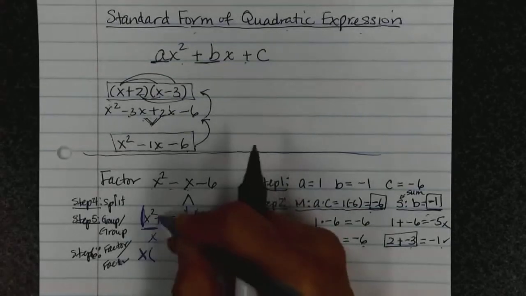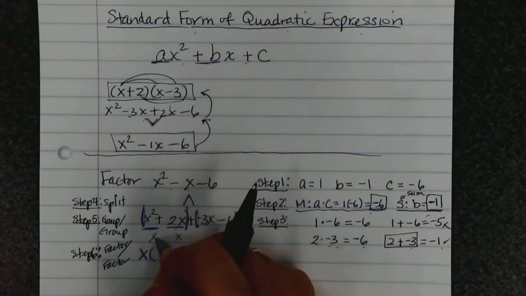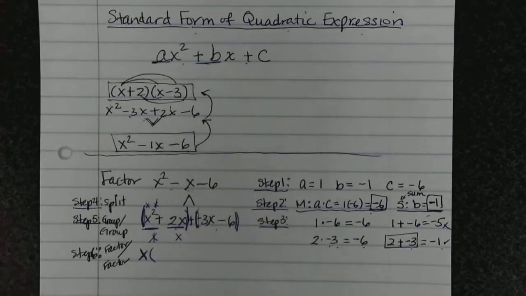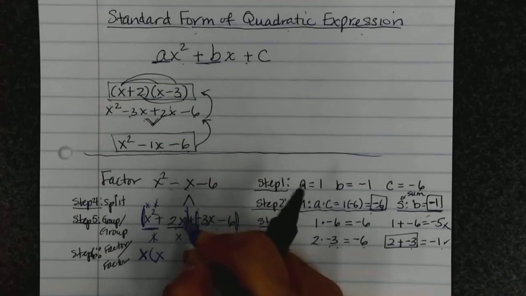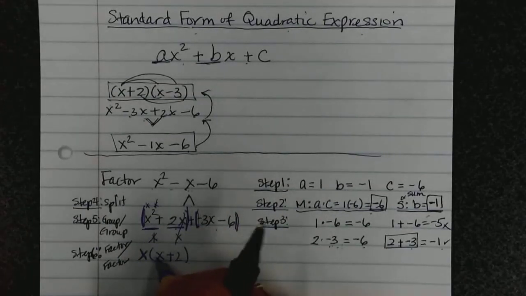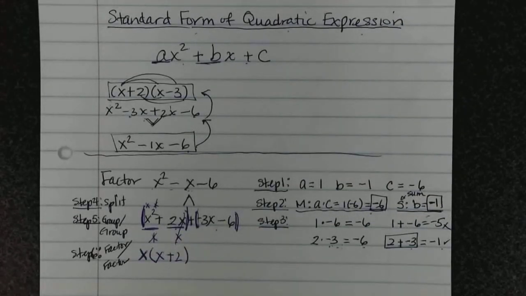And when you factor it out, you're dividing it out. So x squared divided by x. Remember, x squared is x times x. One of the x's cancels out, so I have x left. And then 2x divided by x, the x's cancel out, I get plus 2. So x times (x plus 2) is the factor of x squared plus 2x.